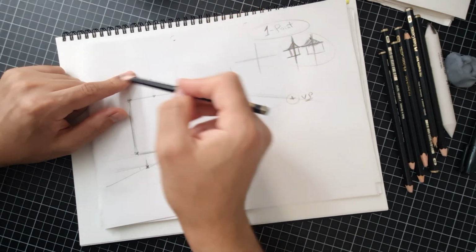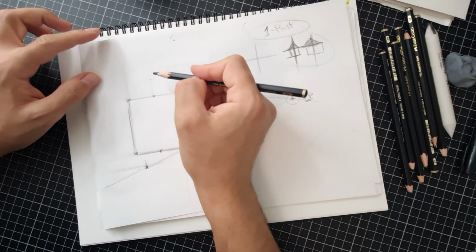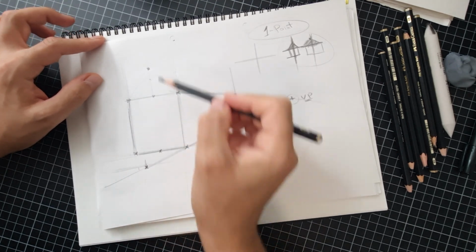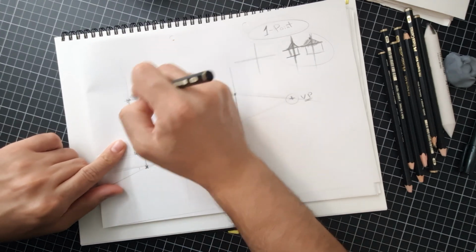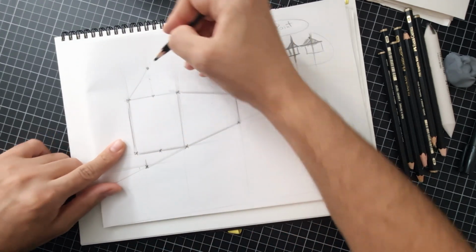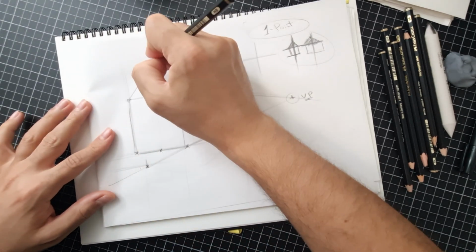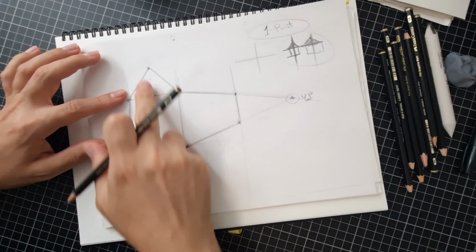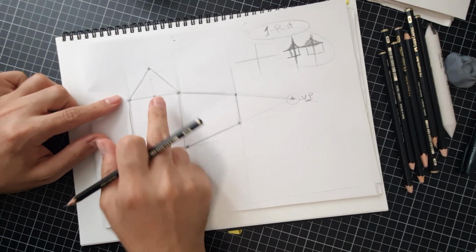So we cannot make it that high. So let's try to think logically a little bit. So maybe we can put a point here. And now, once we have this point generated, we can easily connect this one to this one and this one to this one. See? So now we have the shape of the ceiling, right?